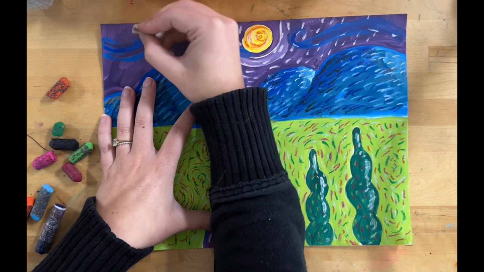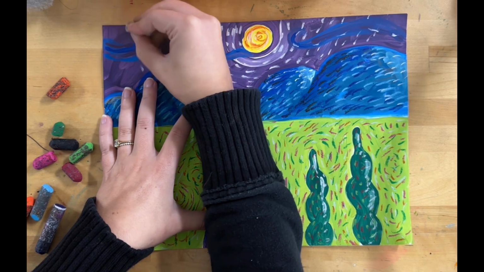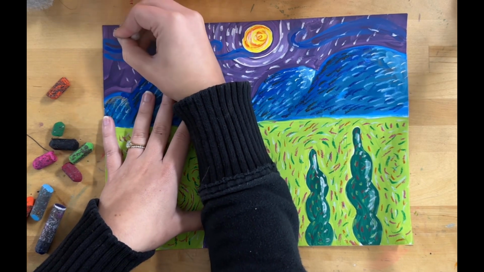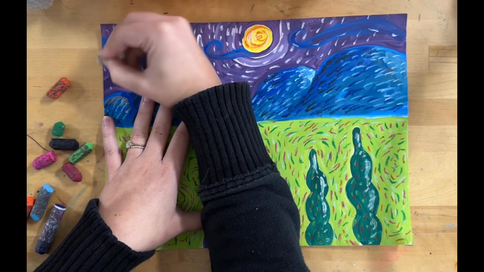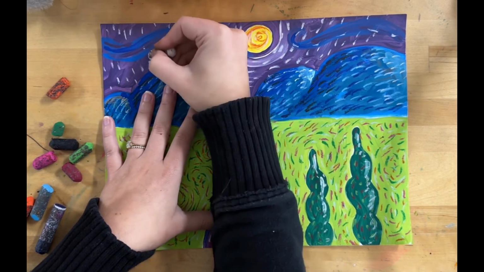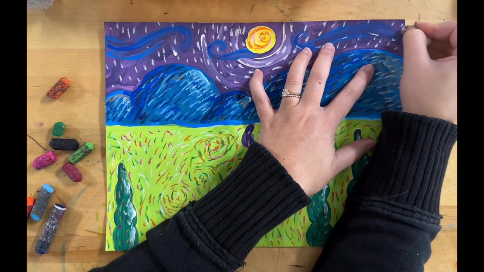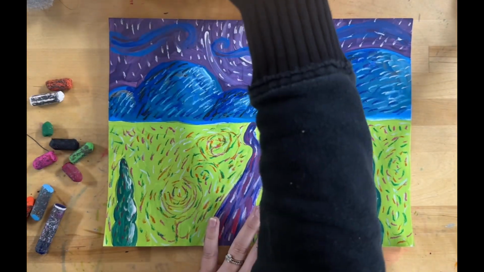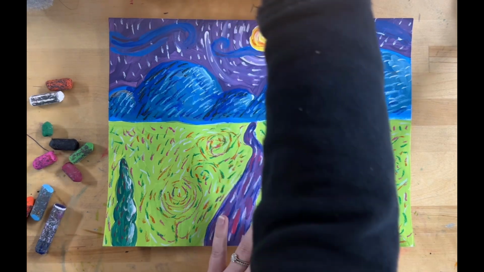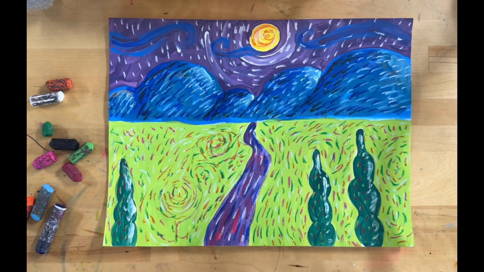So you'll see I'm intentionally going all around my paper in the sky. I'm ignoring these clouds. I'll do something different with them. But in the sky, I am creating that look of a concentric circle. So I'll go ahead and finish this up, and then we'll see how it looks when it's done.